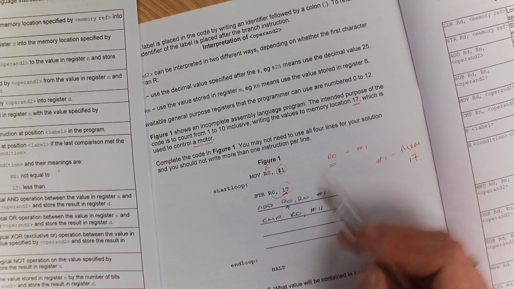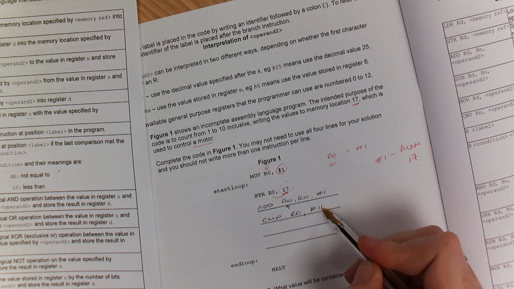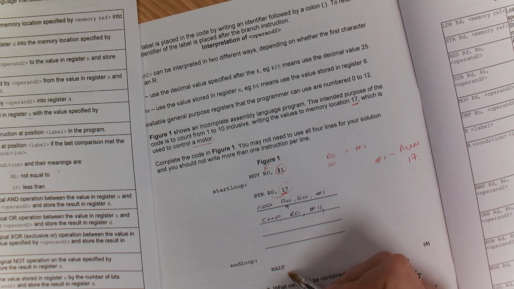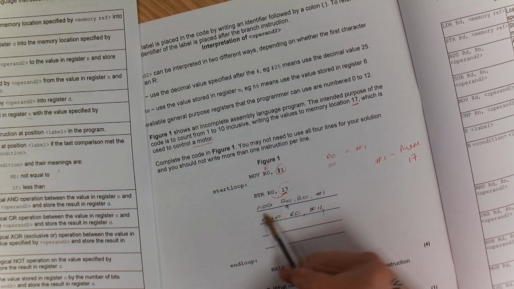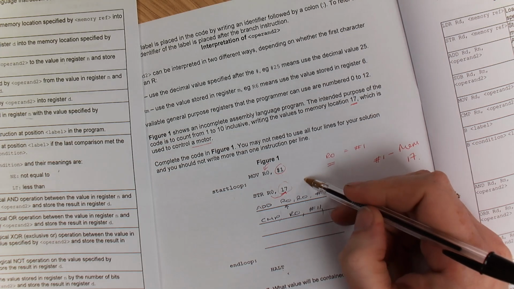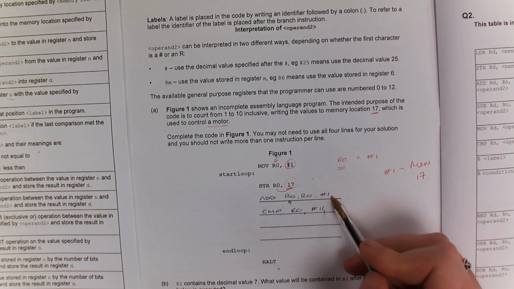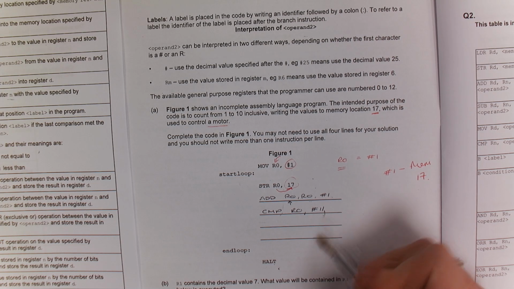If that number is 11, I can pretty much get to halt. So say, for example, I got to 9 there, and added 1 to it, that's 10, but it's not 11, so I'll go back around.